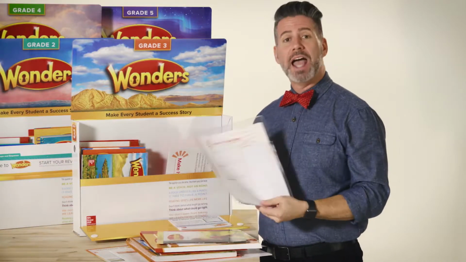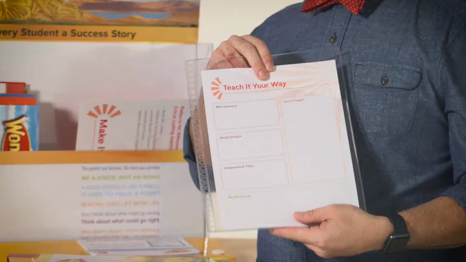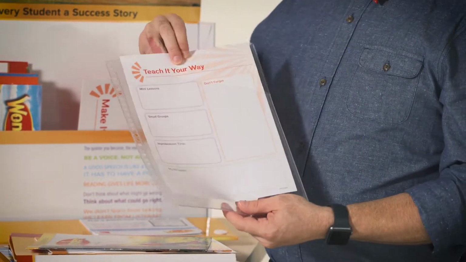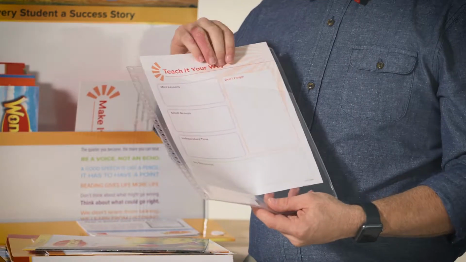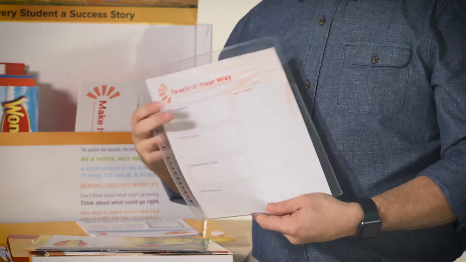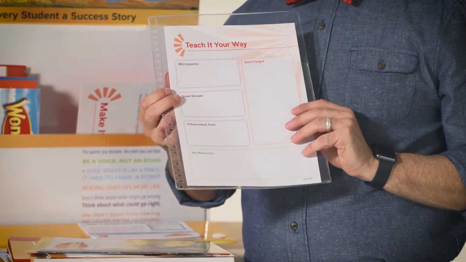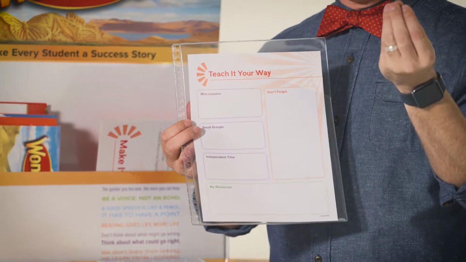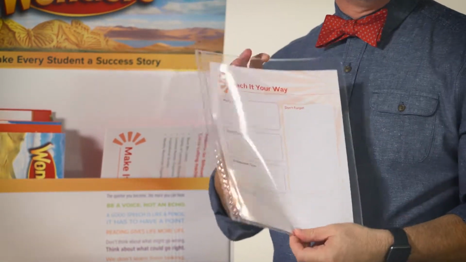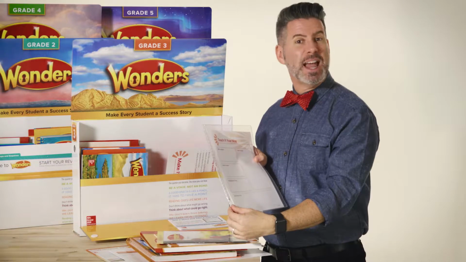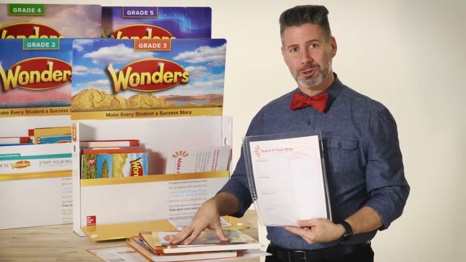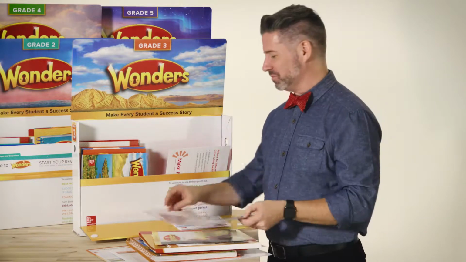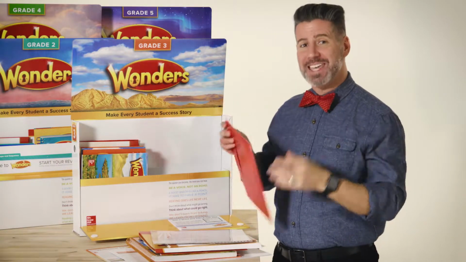But also, as you're planning your lessons, we have Teach It Your Way templates. Here's a sample of one for my mini lessons, small group, and independent reading time. These could also be customized to your individual district. Once I put and customize my lesson plans, it slides right in here to this clear plastic sleeve, and this snaps into my teacher's edition so that I am truly using the Wonders resources to teach my way. But we also want you to make it your way.